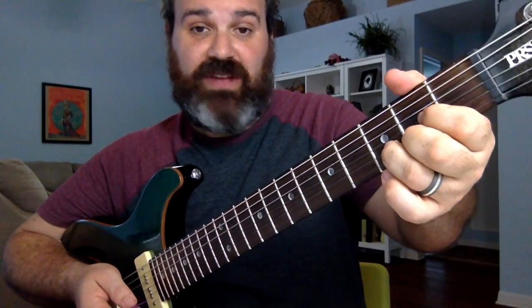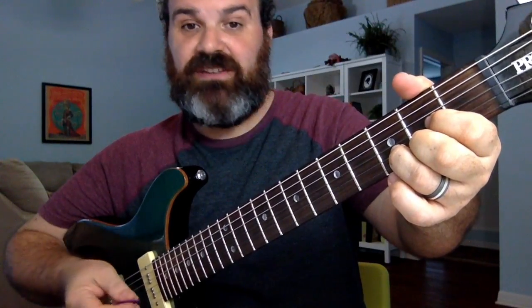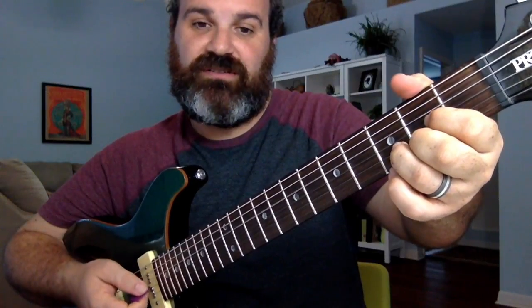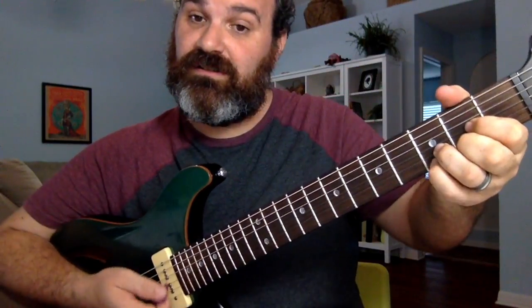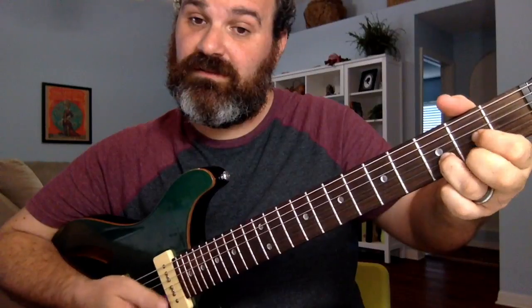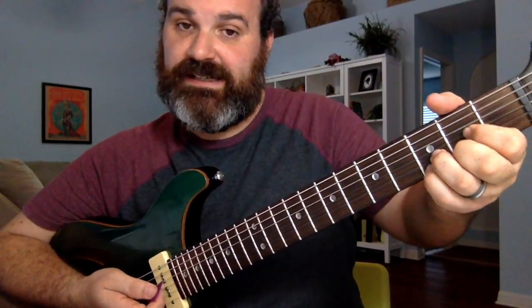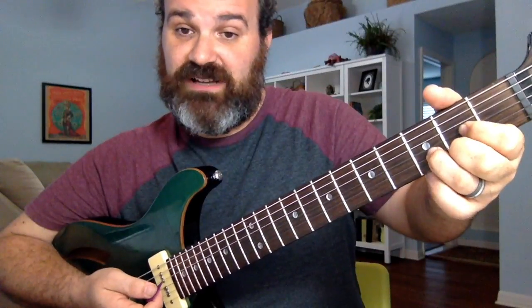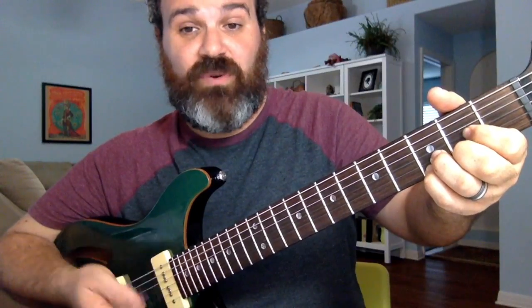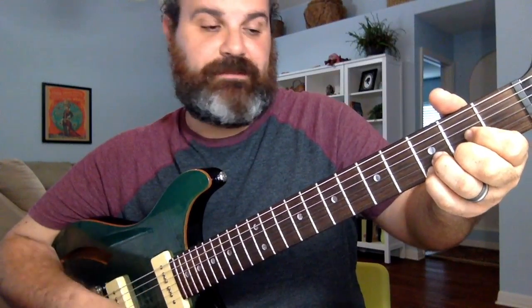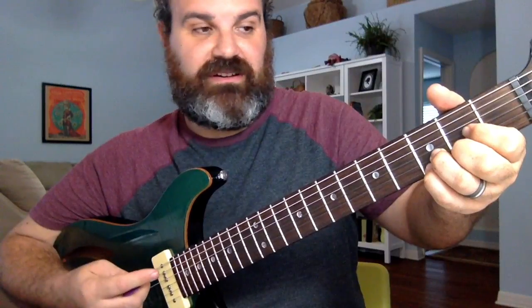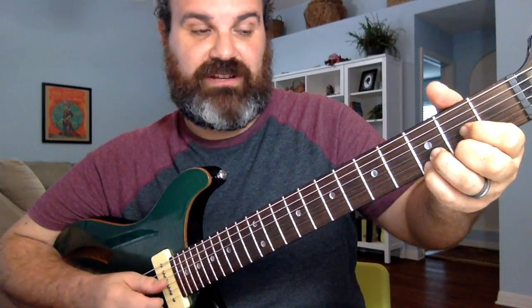What happens is, if any of you guys have ever played Zeppelin or Tom Petty, you're going to see this motion where the pinky comes down on the G chord, on the D chord, and it comes down to this note, which is a G, which happens to be the 4th note of the D major scale. There we go.